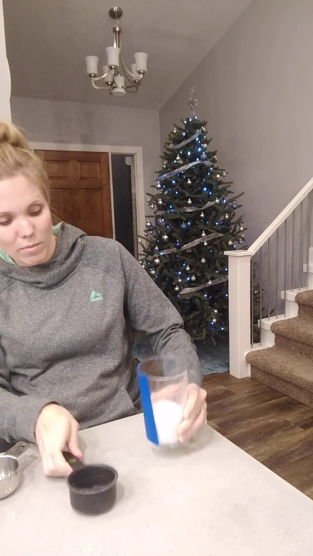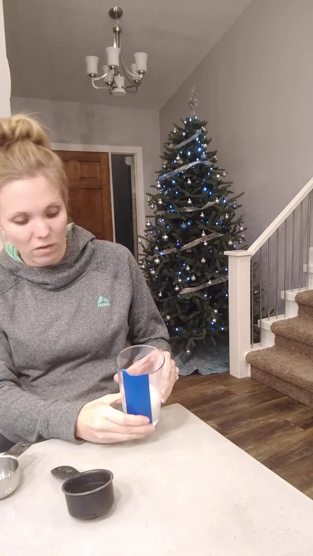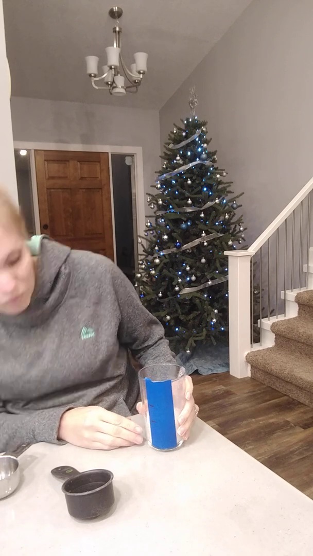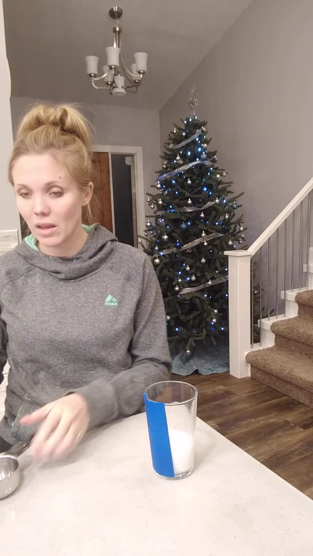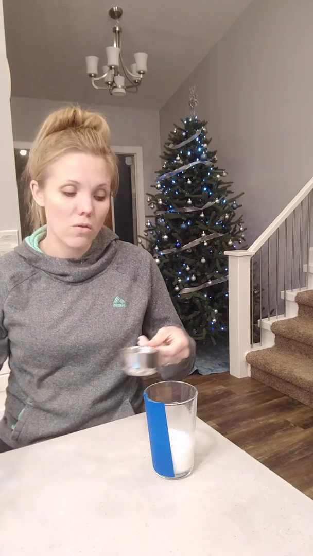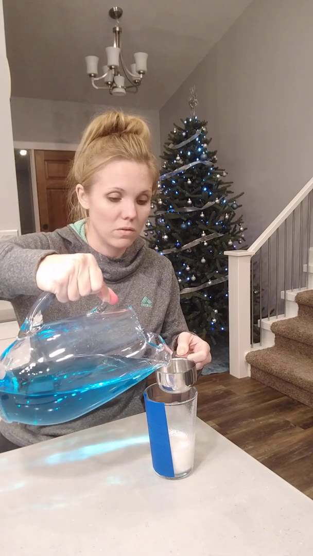So it should come up to the same line that you made here when you were doing your cup of water. And now ask your class, if we add a cup of water to that, what they think is going to happen. See what their hypothesis is. Is it going to reach the 2 cup line? Is it going to be more or less? And then you can add your cup of water.